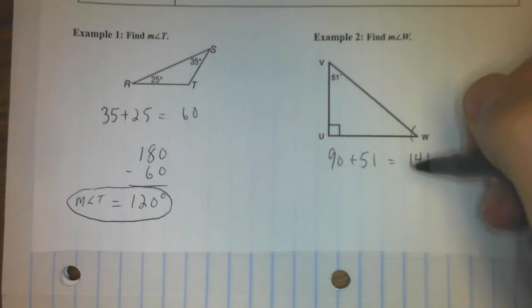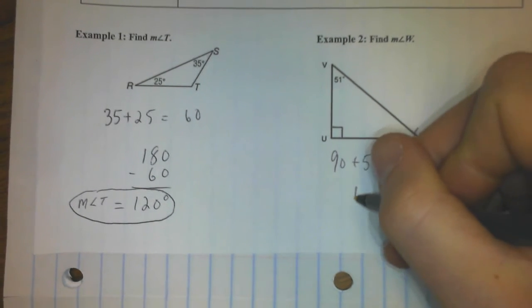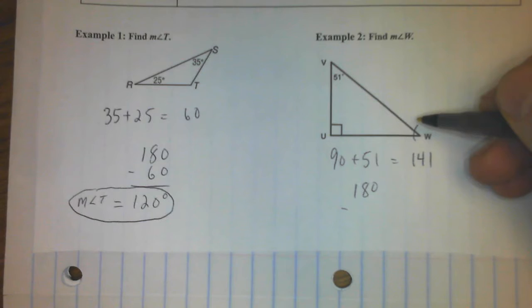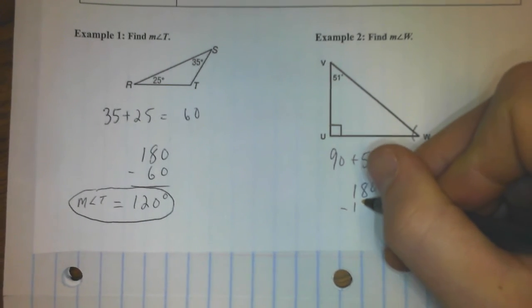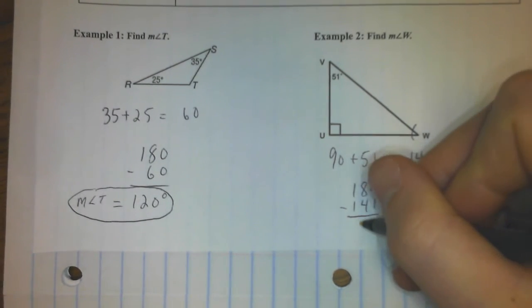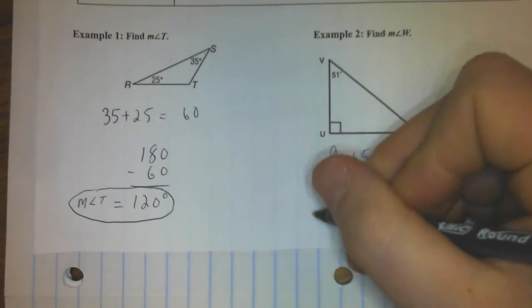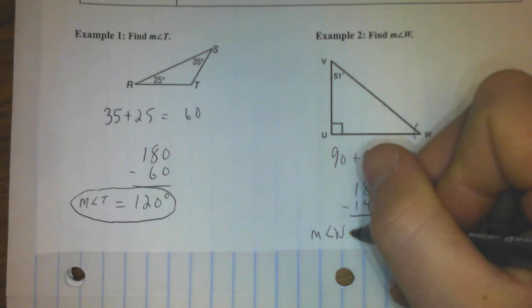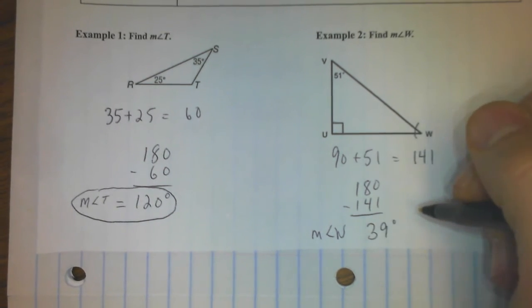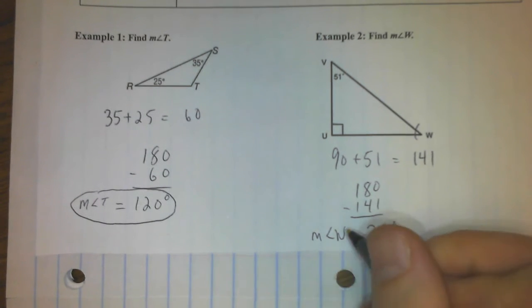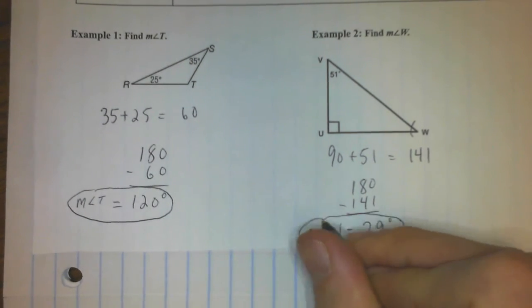Take that and subtract it from 180, since you know that the sum of the angles in a triangle should add up to 180. So you come up with 39 degrees. So the measure of angle W equals 39 degrees. All right.